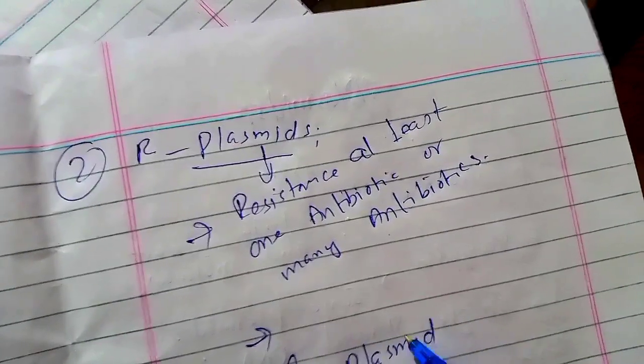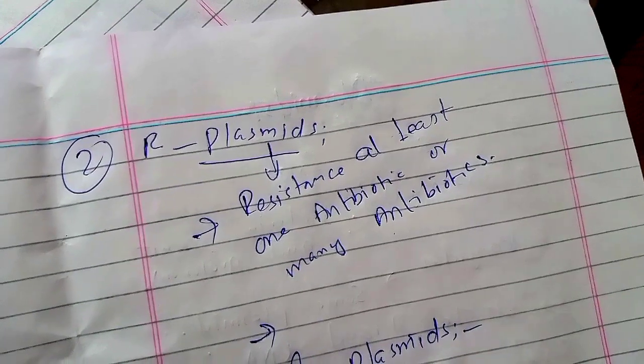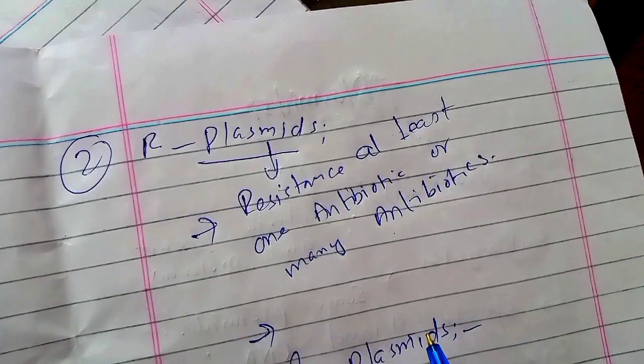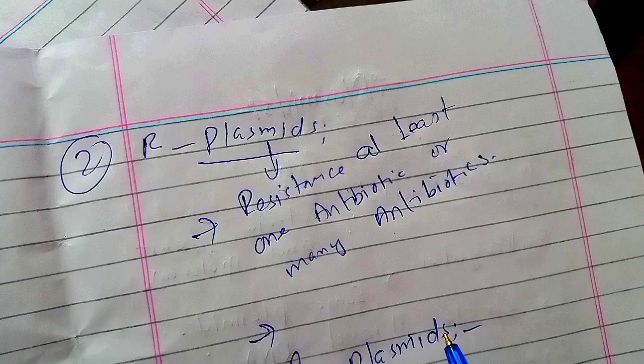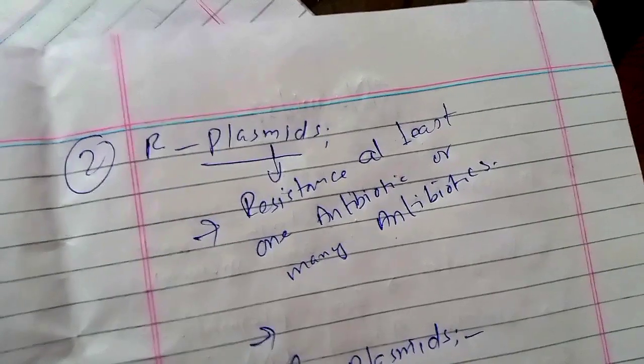Col plasmids are also known as colicinogenic plasmids. This plasmid has the ability to synthesize colicin, which is a protein.